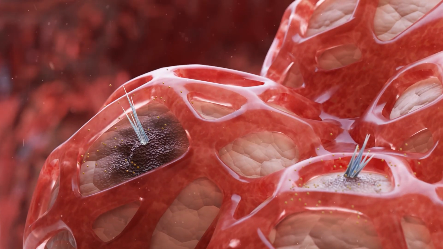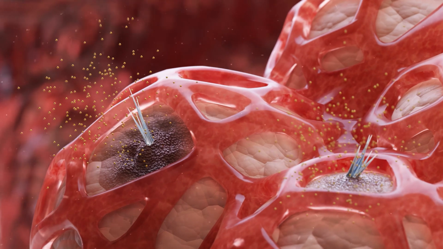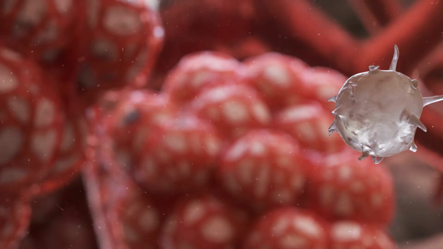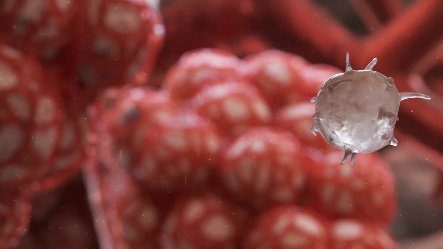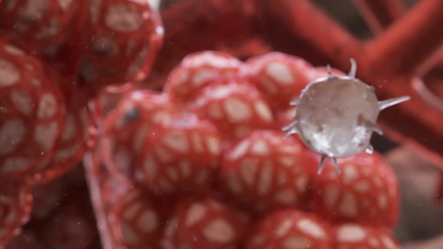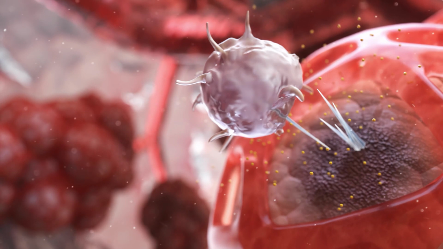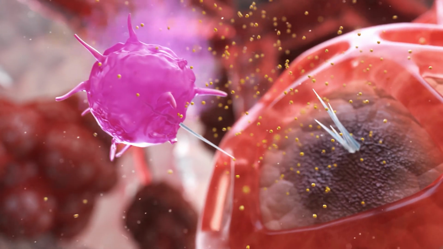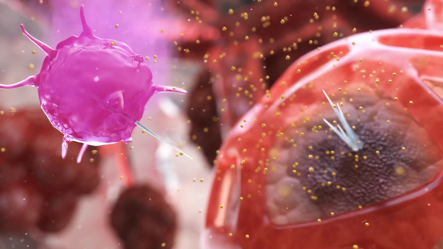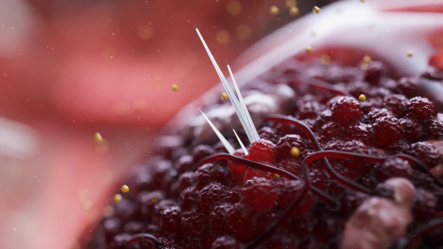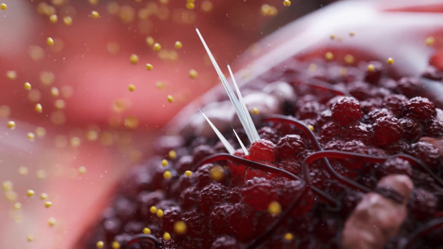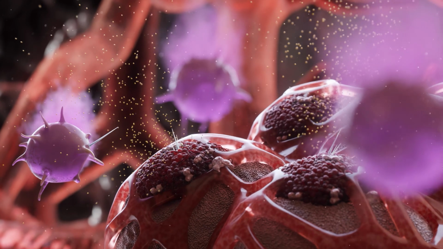In response, the body sends macrophages to digest and expel the asbestos fibers. But the sharp asbestos fibers pierce the macrophages, killing or warping them. This causes the macrophages to send the wrong chemical messages that cause the growth of carcinomas. Asbestos fibers also release free radicals that further damage the lung tissue and cause diseases to form.